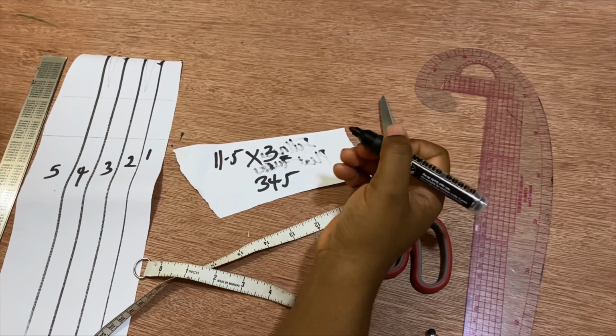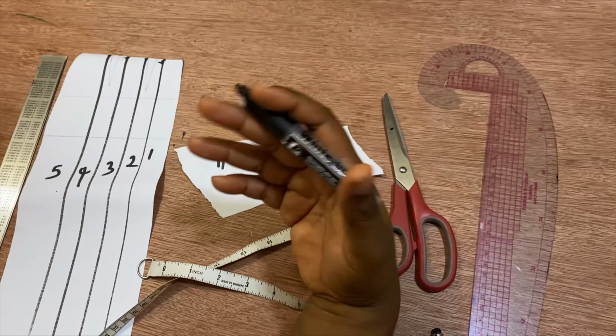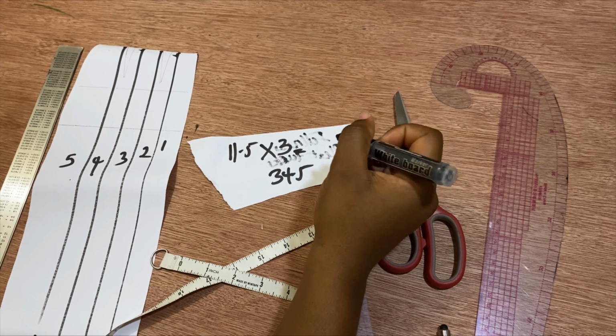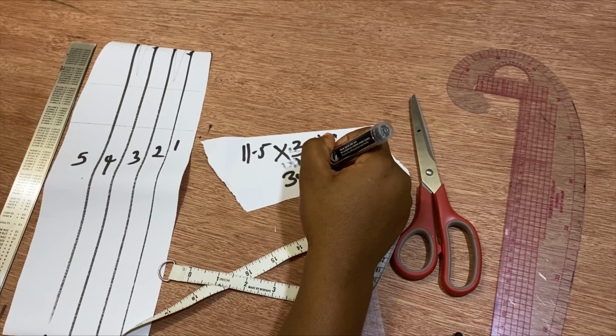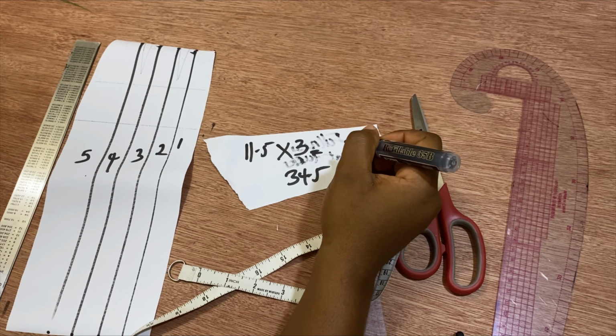Measure what I have here times 3. You can work with times 3 or 4. It depends on the extra fullness you want. If you want it fuller, you can use times 4 or more, but times 3 is the basic. So we'll do 11.5 times 3. I have 34.5. Whatever you measure, times it by 3 and then write out the measurement.